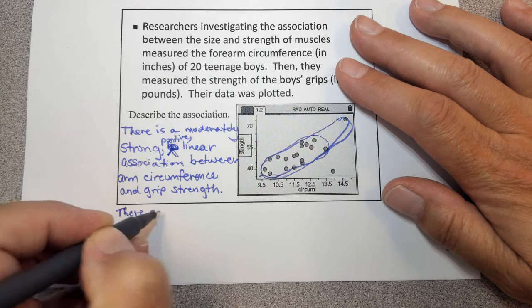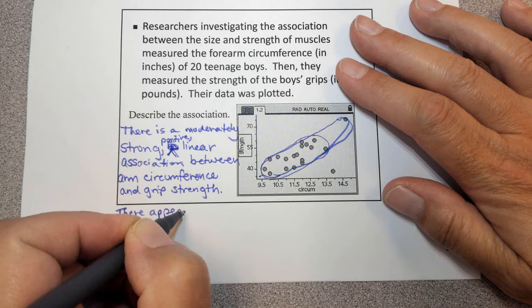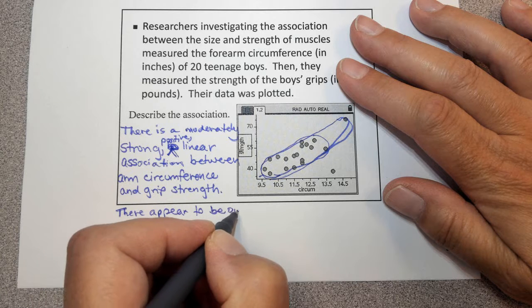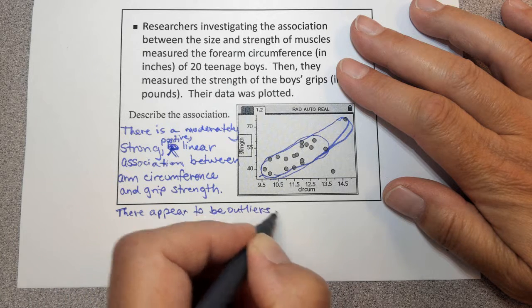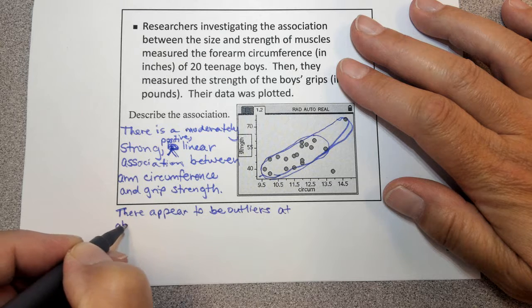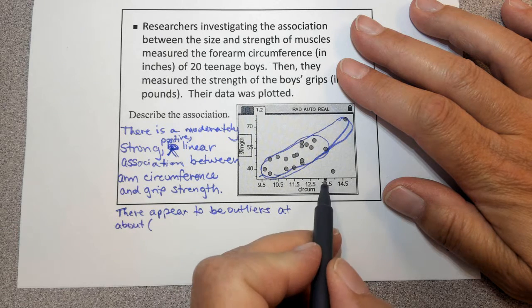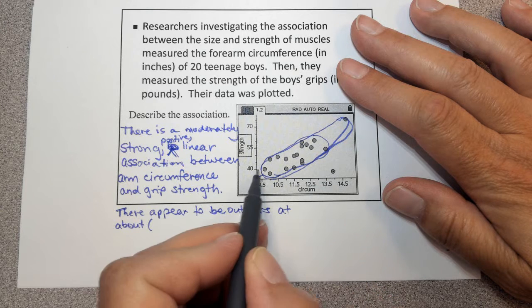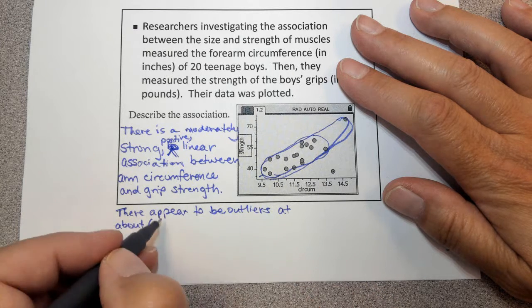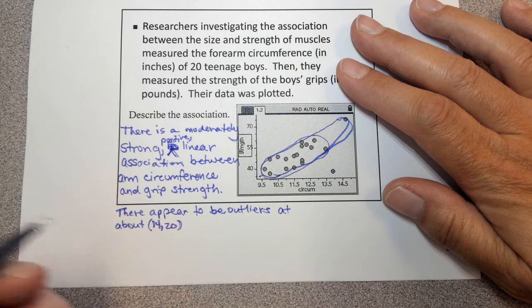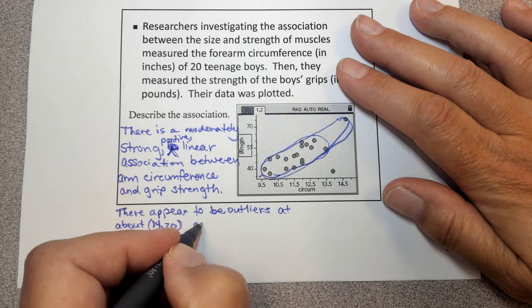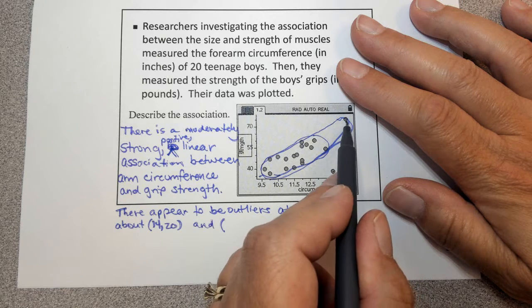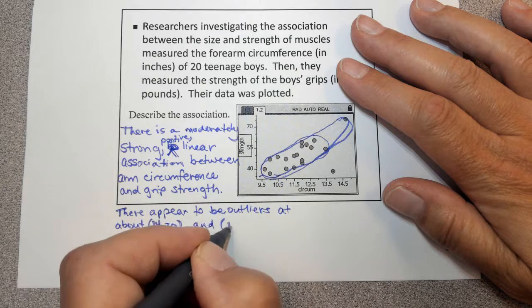There appear to be outliers, got some weasel words there, at about, this lowest one here looks like it's at about 14, 20, and a good estimate will nail down where you're looking. And this one looks to be around 15, 80.